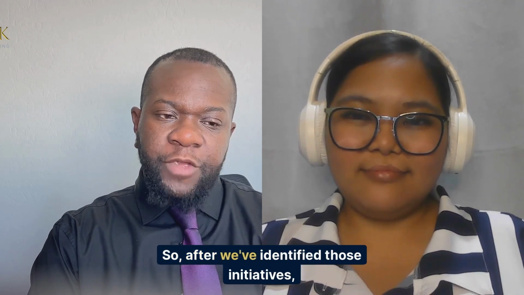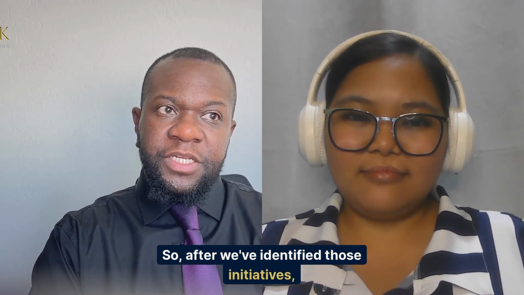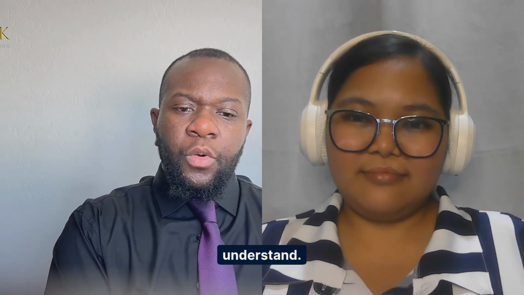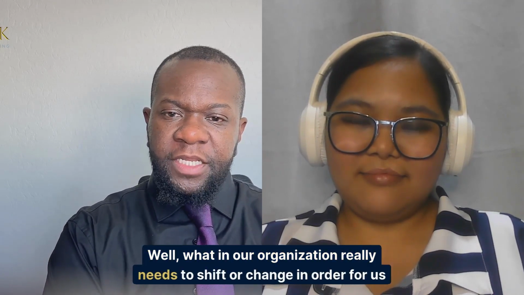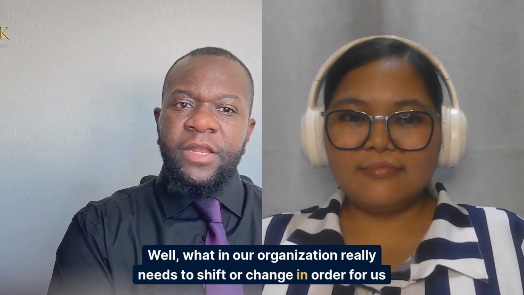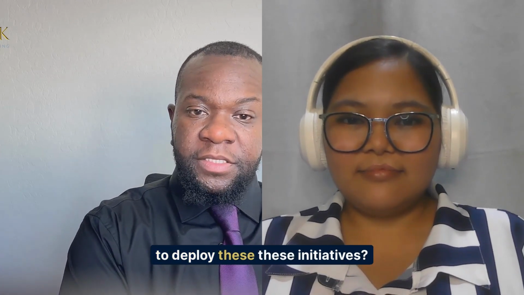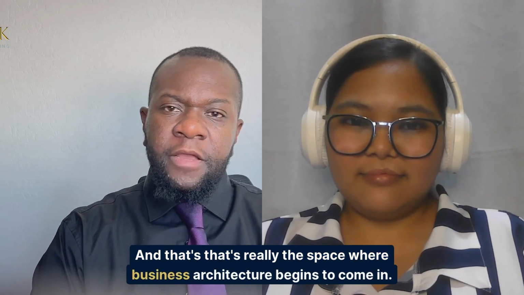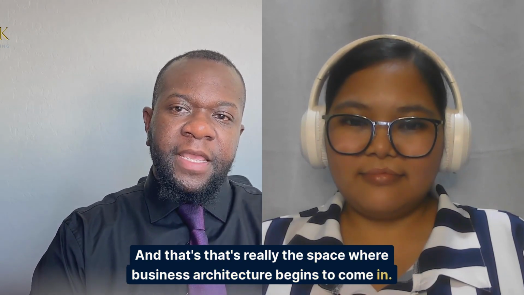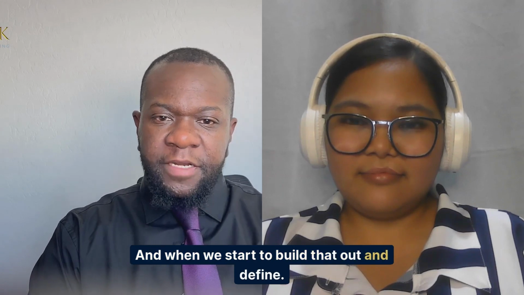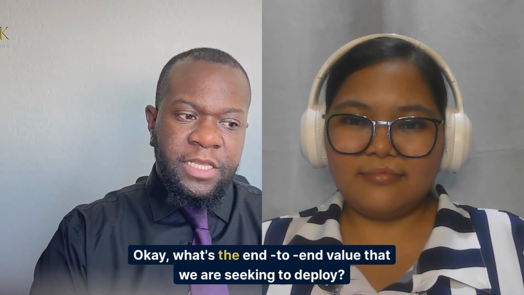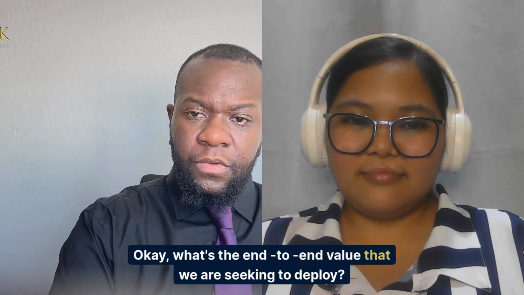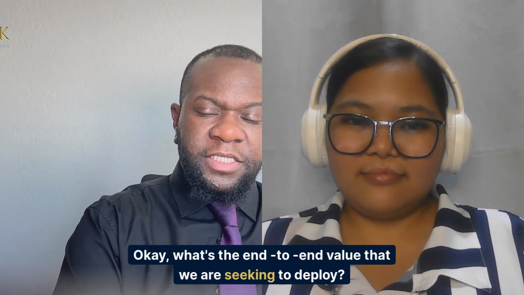So after we've identified those initiatives, before we start trying to implement, what we want to do is then understand, well, what in our organization really needs to shift or change in order for us to deploy these initiatives. And that's really the space where business architecture begins to come in. And when we start to build that out and define, okay, what's the end-to-end value that we are seeking to deploy?